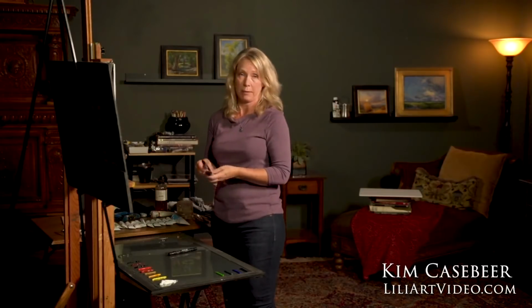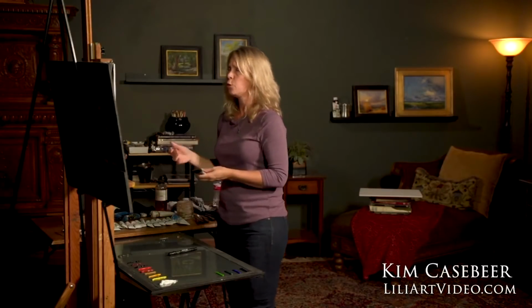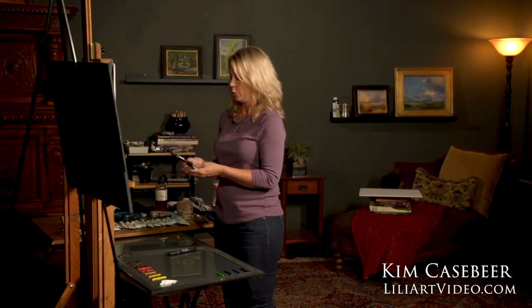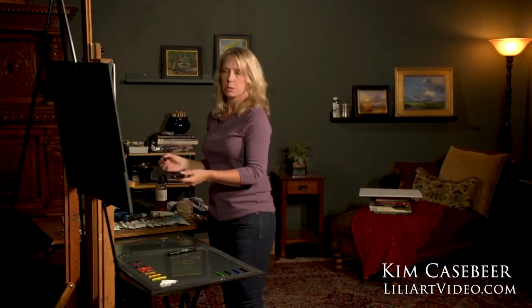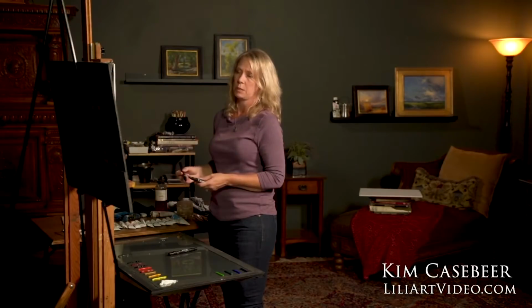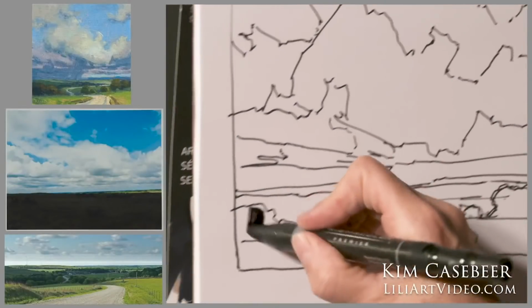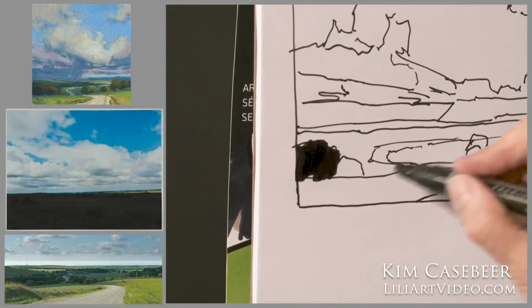So I have my 70%, my 50%, and my 30% grayscale markers. And you want to use some neutral markers. You don't want the warm gray markers or the cool gray markers. You want the neutral gray markers. So I will start with 70%. The darkest darks in this composition are usually, and in this case, the trees. So I'll work on blocking those in first.